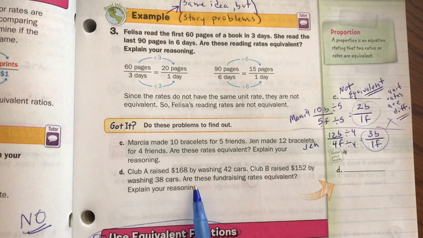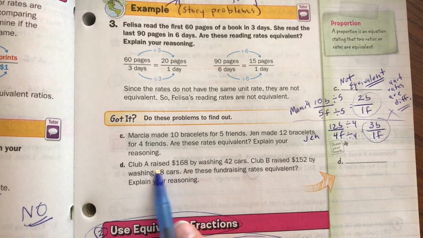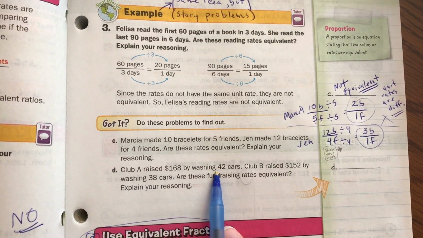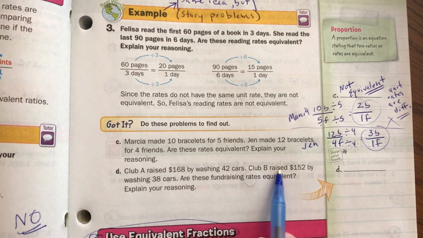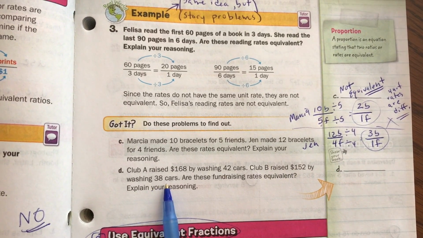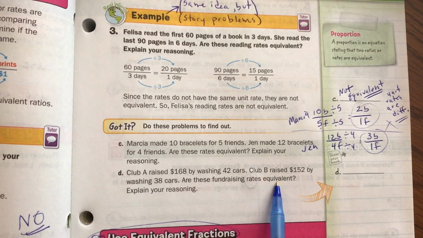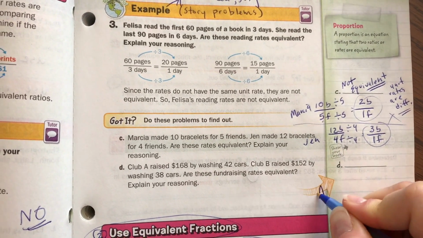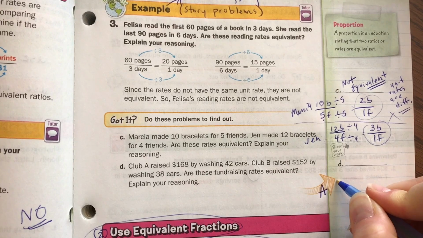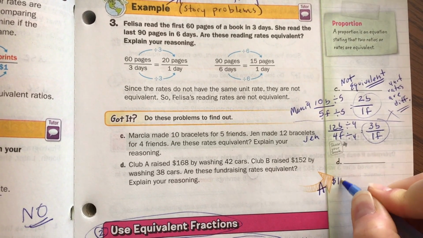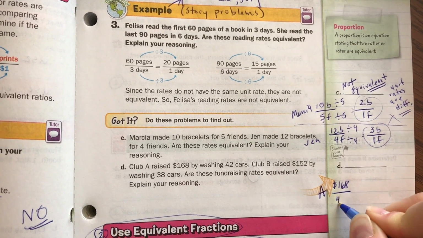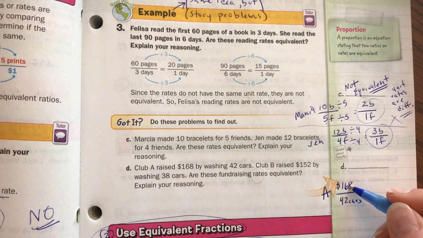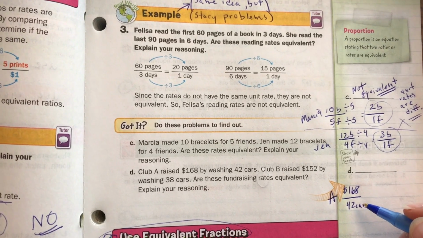Okay, let's check out the next story problem right here on page 61. This is D. Club A raised $168 by washing 42 cars. Club B raised $152 by washing 38 cars. Are these fundraising rates equivalent? Explain your reason. So let's talk about Club A. Club A, we got to set up the fraction. $168 for 42 cars. Notice I put the money in the numerator because we're finding a unit price here.